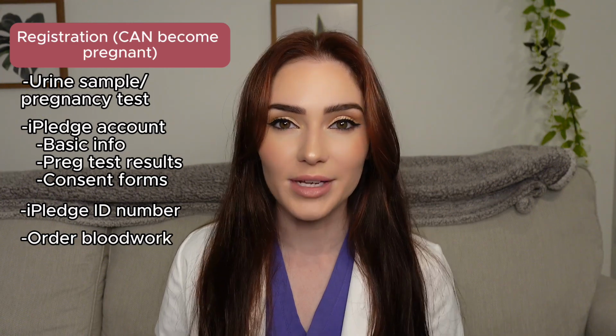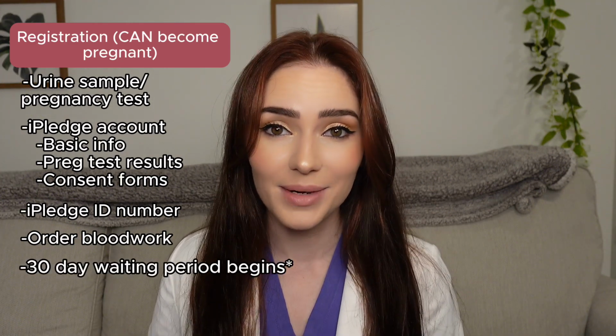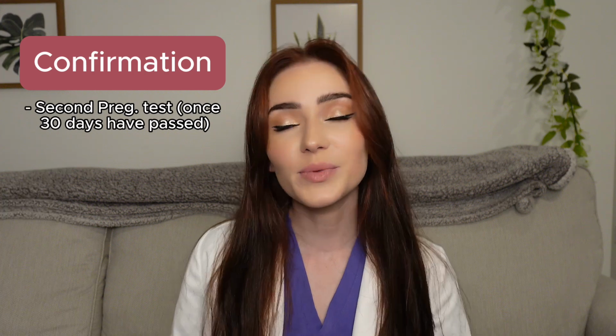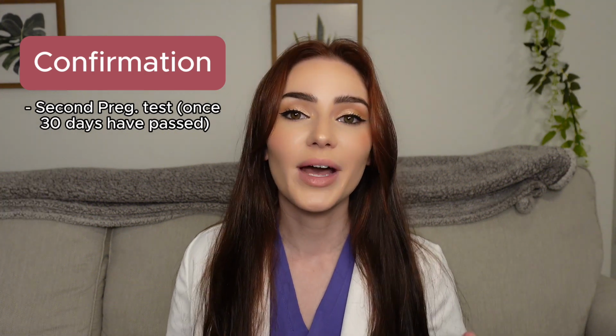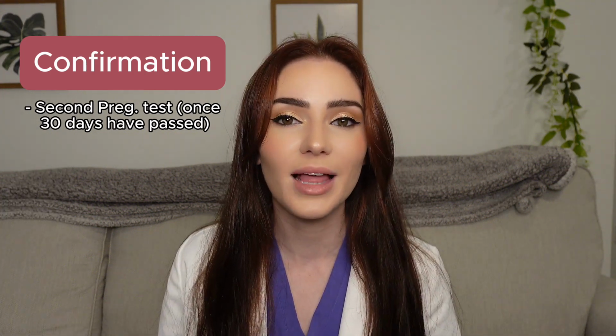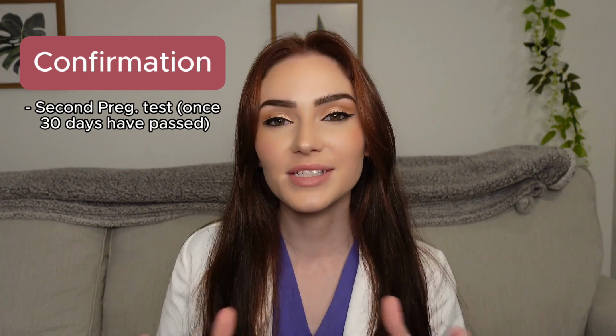This is very important. For all patients who can become pregnant, there's a 30-day waiting period. What that means is, once that initial registration has been completed, the patient must wait at least 30 days before performing a second pregnancy test in order to complete the whole process. So after that initial pregnancy test and registration, the patient comes back in 30 days to repeat a pregnancy test. And once we see that that is negative, we can go ahead and start the medication, assuming the lab values are in range.